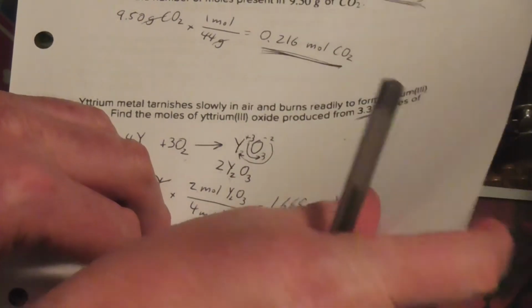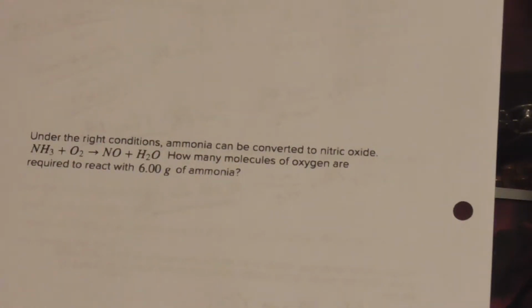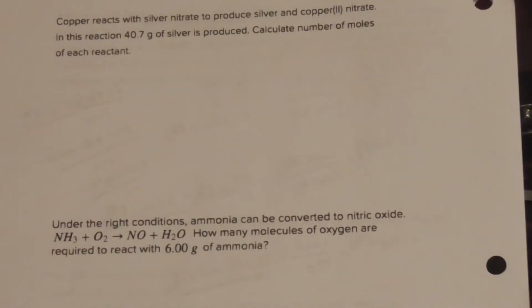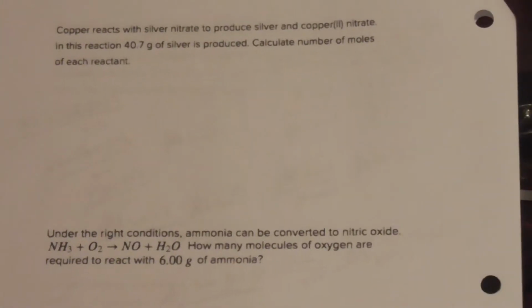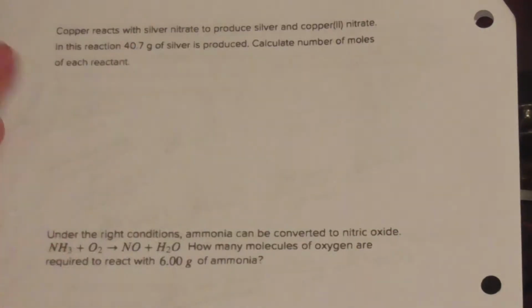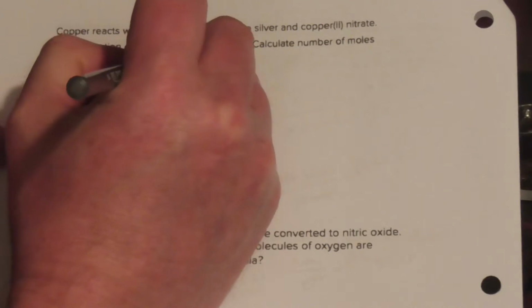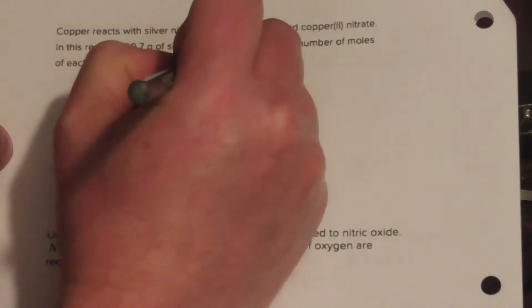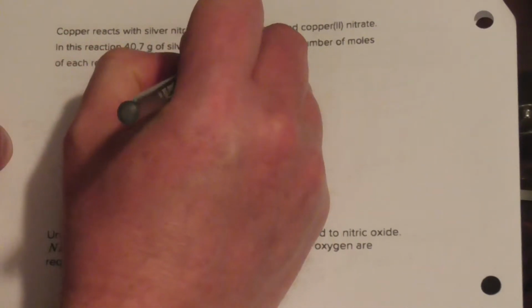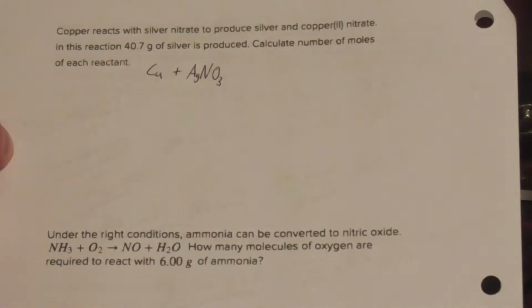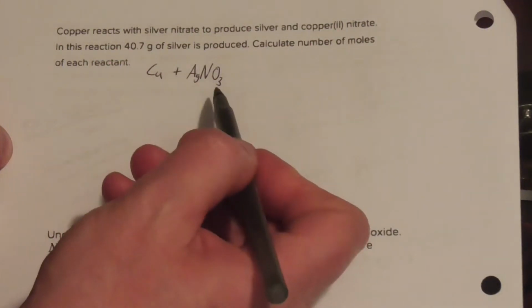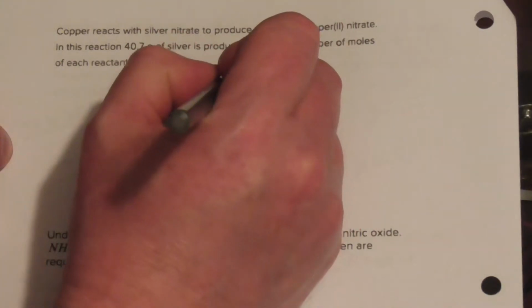Next, turning the page. I have to align these, which means I have to stand up. Copper reacts with silver nitrate to produce silver and copper 2 nitrate. This is a nice, good single replacement reaction. I take copper, I drop it in silver nitrate. Ag has a +1, nitrate has a -1, and the formula unit is balanced.